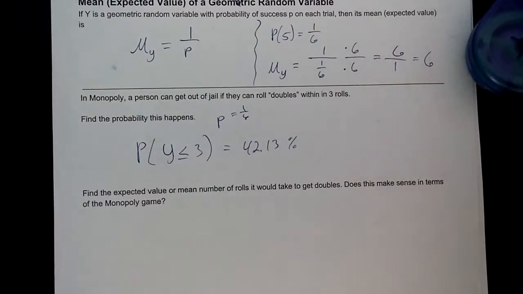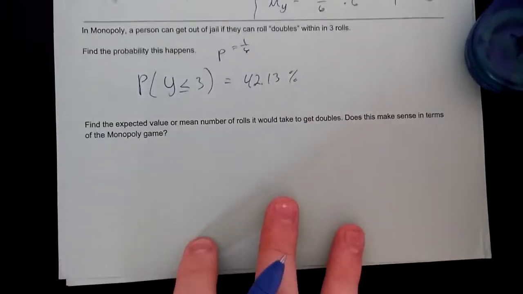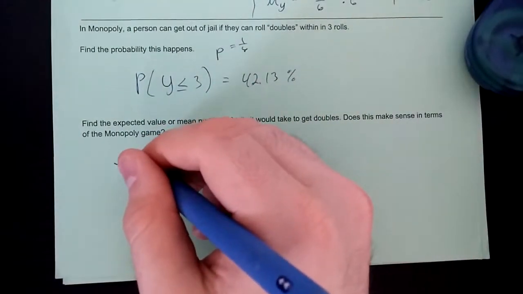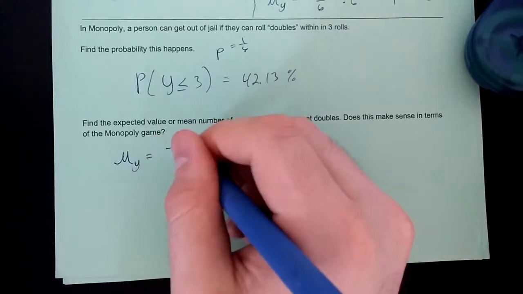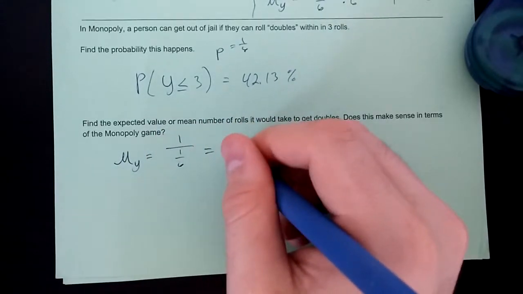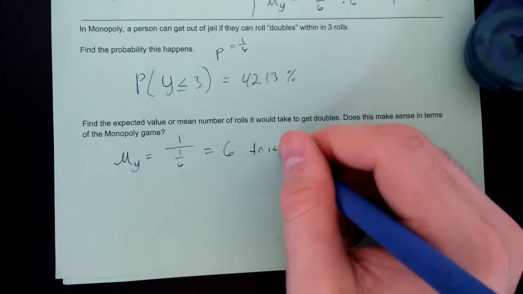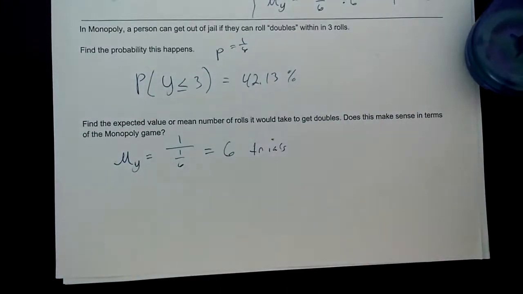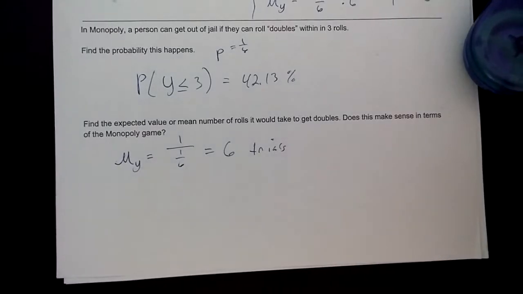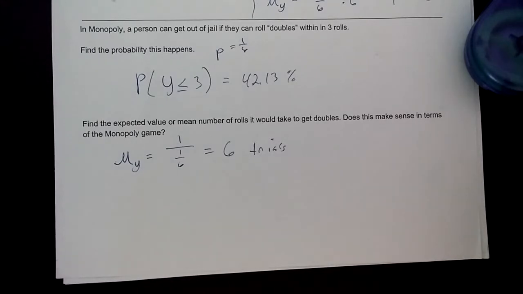And this makes sense because it's less than likely that you're going to be getting doubles within those 3 turns. On average, how long would it take you to get doubles? Well, what's the probability of getting doubles? It's 1/6. So 1 divided by 1/6 yields you 6 trials on average. And because they only gave you 3, it makes sense that more likely than not, you don't get out of jail the first time, or even second time or third time. You must pay that penalty and leave like everybody or most people do. But if you are lucky enough to get within 3 trials, it just shows you that the probability is not in your favor.